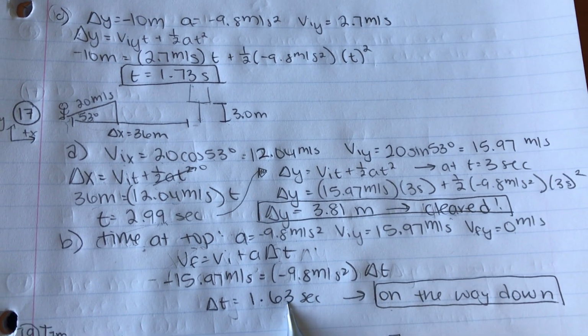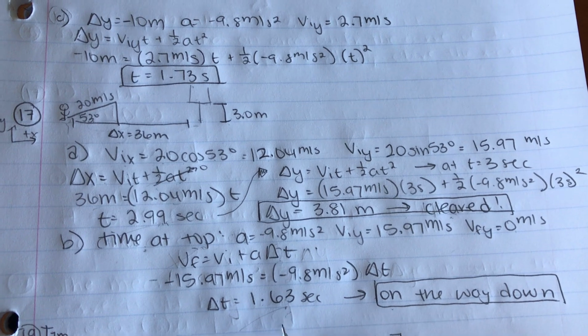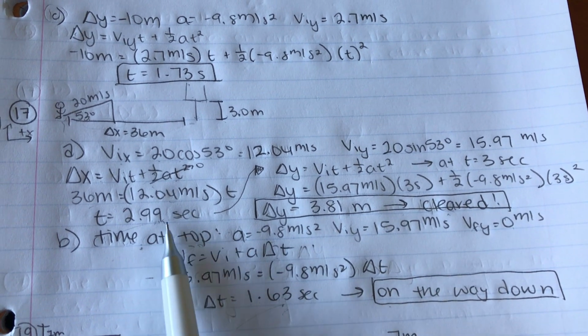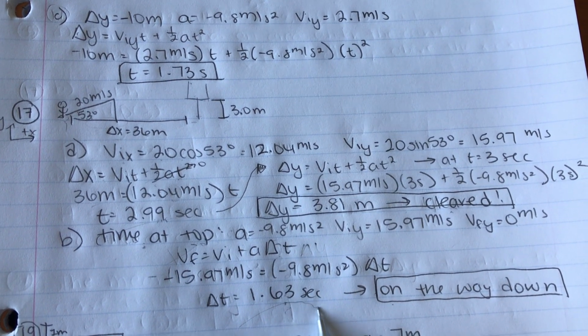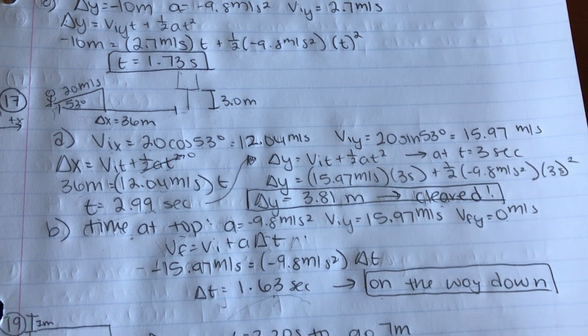So we know that it's 1.63 seconds for the ball to get to the top of its arc. So we know that 3 seconds is going to be much later than that, and it's going to be on the way down. So we do know that it crosses the crossbar on the way down. And that's it.